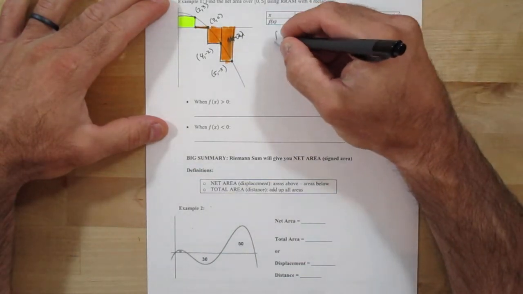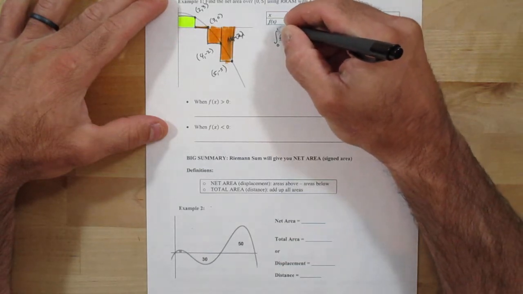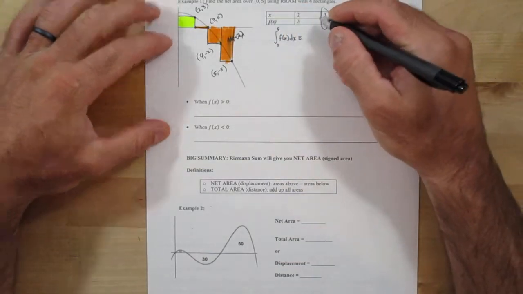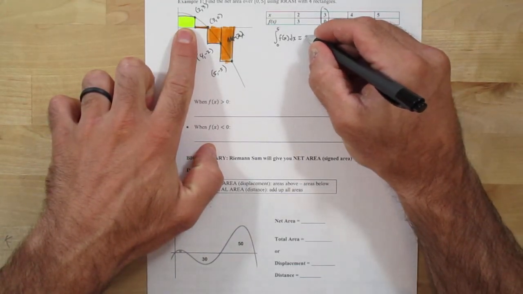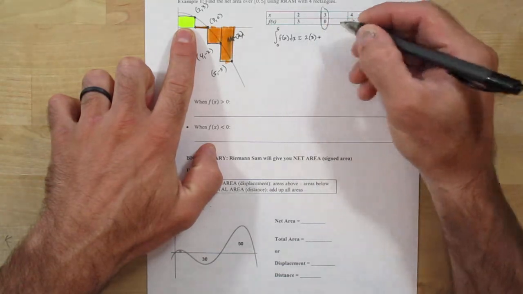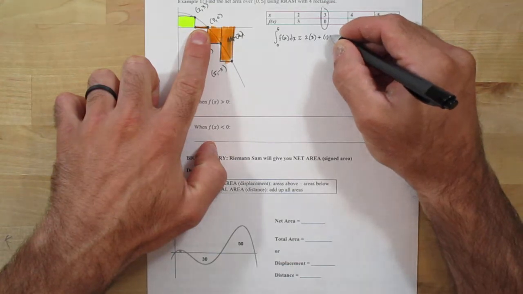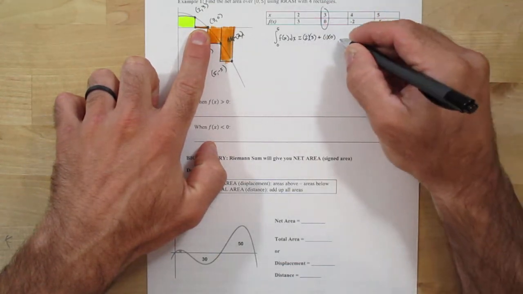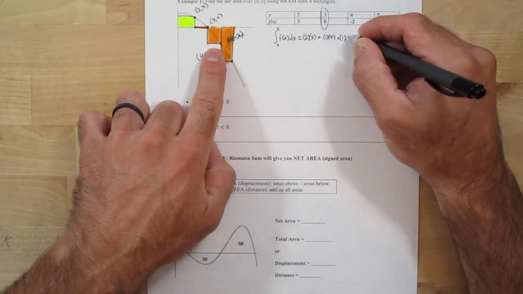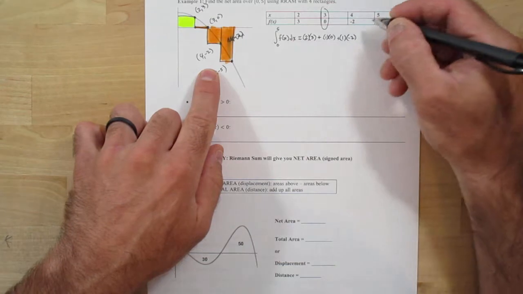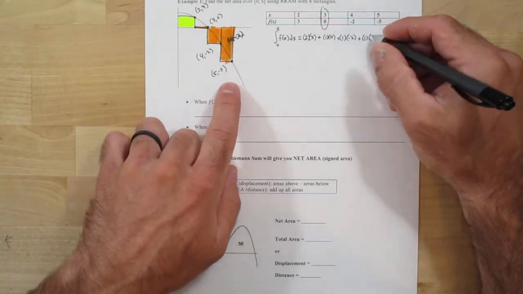I'm going to take the integral of f of x from 0 to 5, and I'm going to say that the base width of the yellow rectangle would be 2, height would be 3. The next one has a width of 1, but a height of 0. The next one has a width of 1 and a height of negative 2. And the last rectangle has a width of 1 and a height of negative 5.